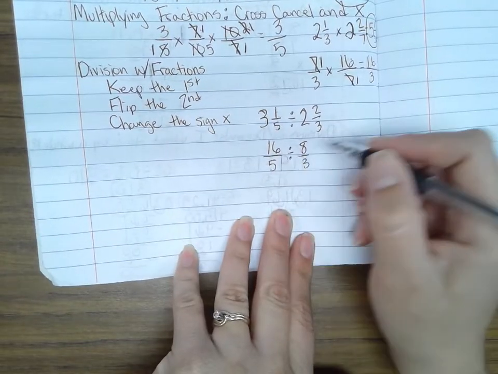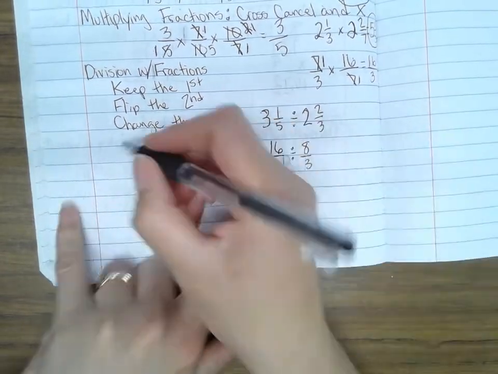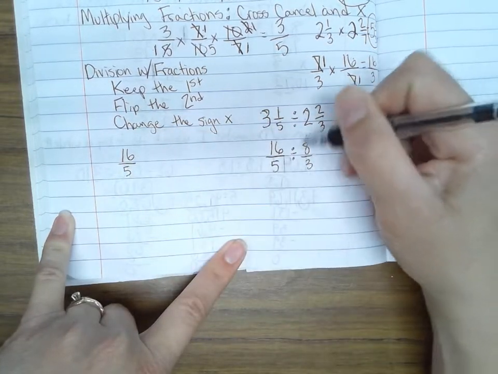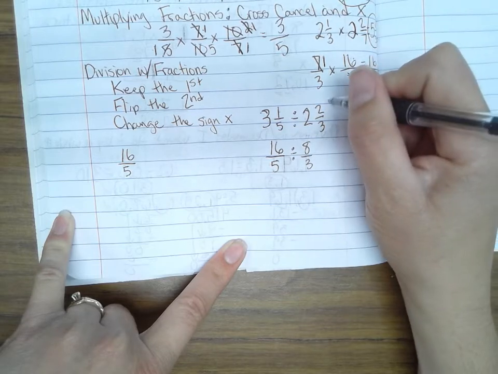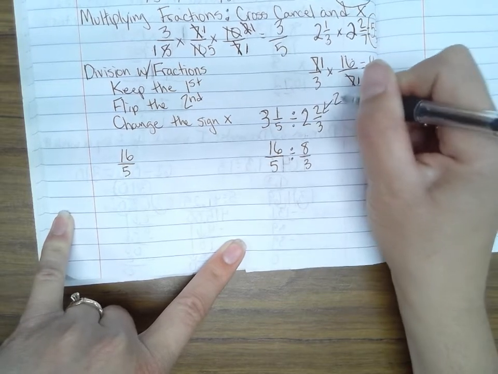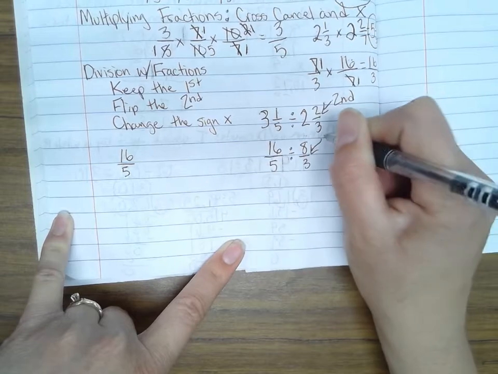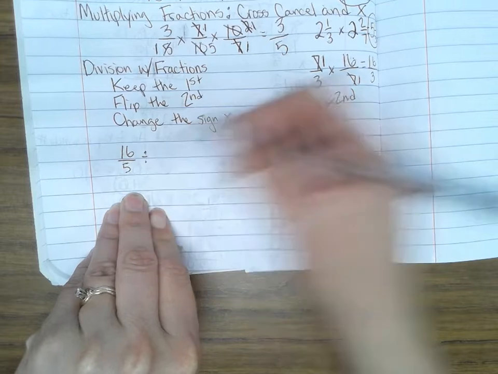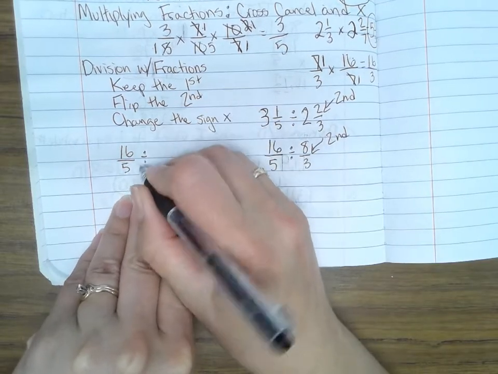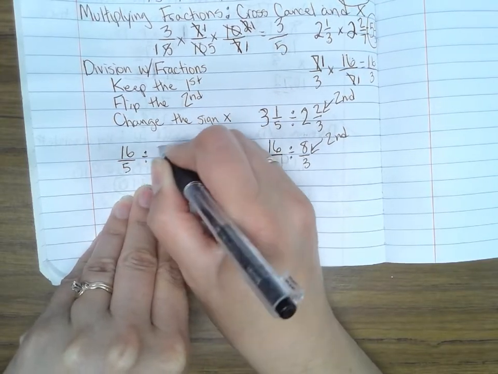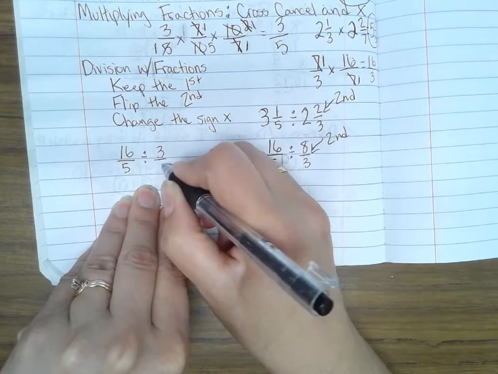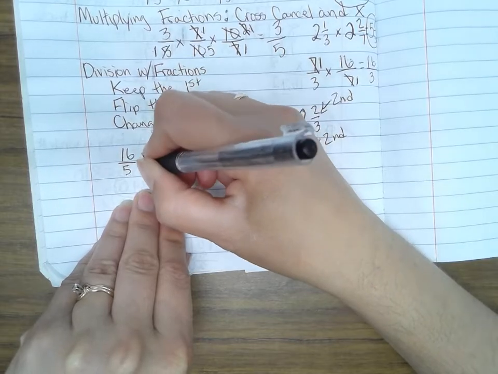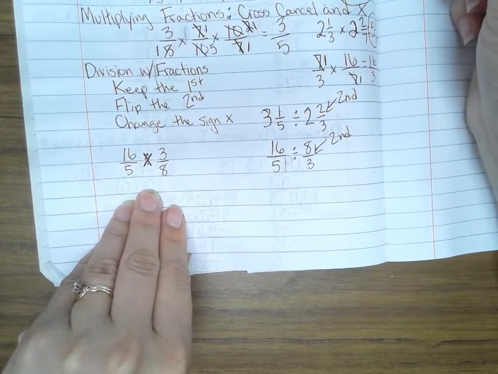Now, keep the first. If I keep the first, that would be 16 over 5. Flip the second. I always flip the divisor. So this is the second one. So I'm going to flip the second one, the divisor. Divide it by 3 over 8. Oh, except for it's not divide. Keep the first, flip the second, change the sign.